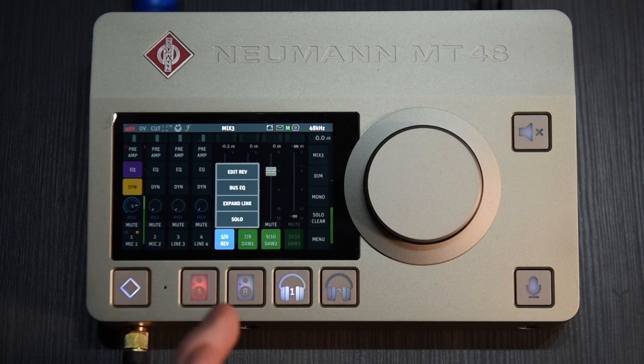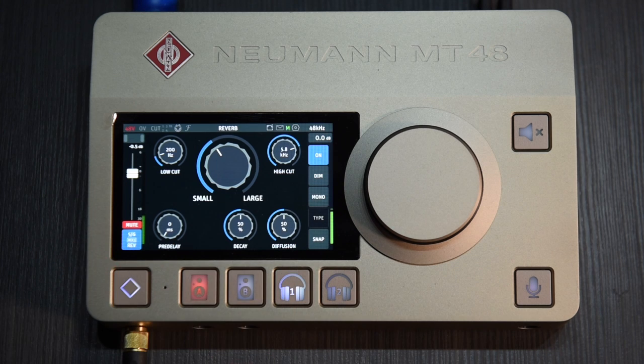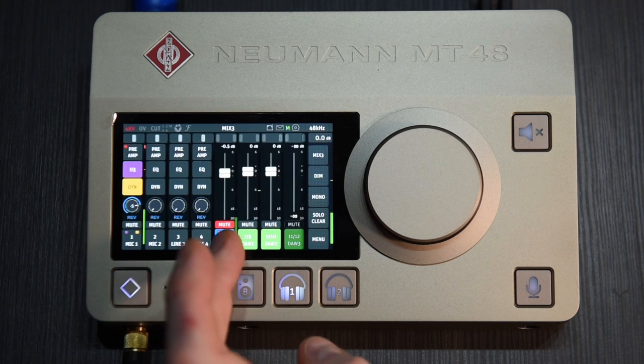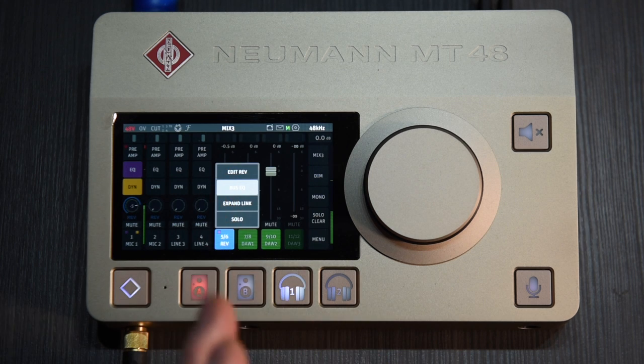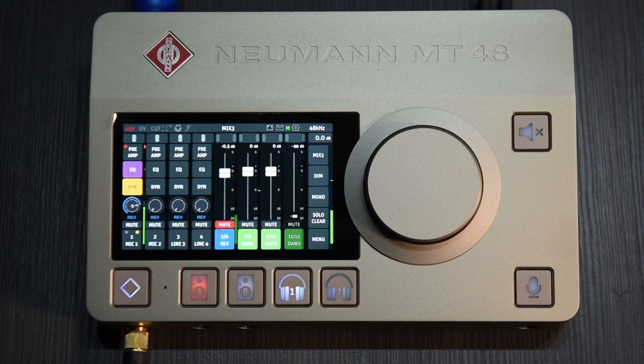To tweak the reverb, simply click on the reverb channel, edit reverb, and we have all the standard reverb parameters you would want that you would find in a traditional plugin. Let's go back because I want to check that again, and we can also EQ the reverb. As you can see, that's going to a bus, so we can EQ that as well. So there's a lot of input controls.